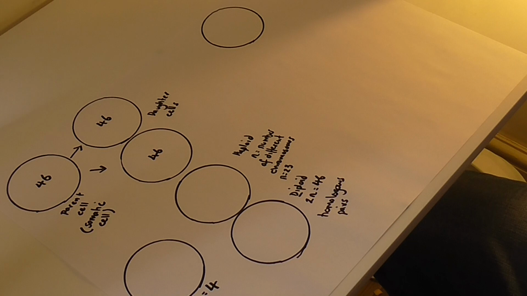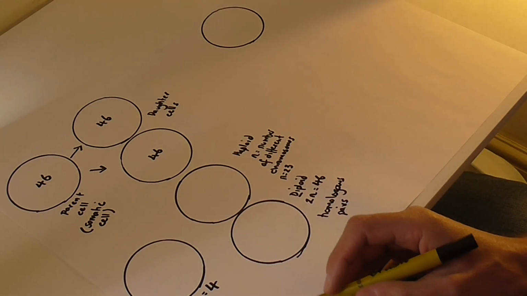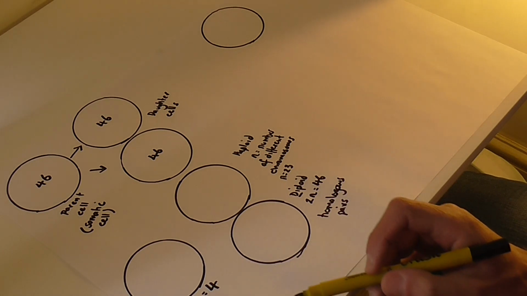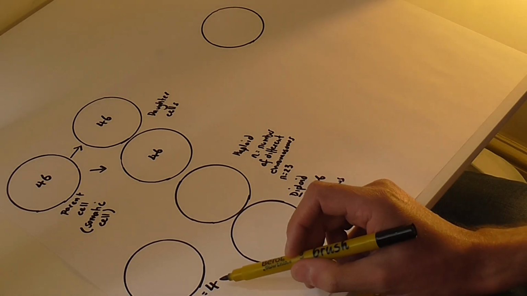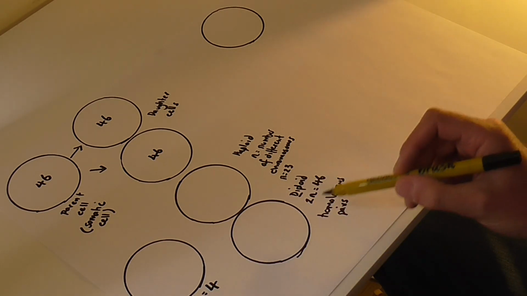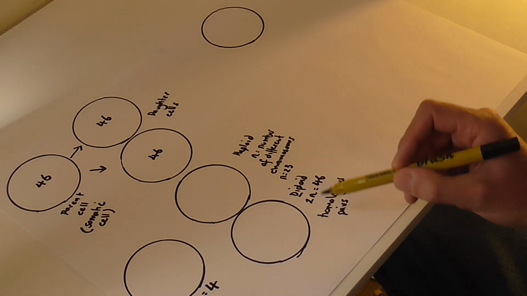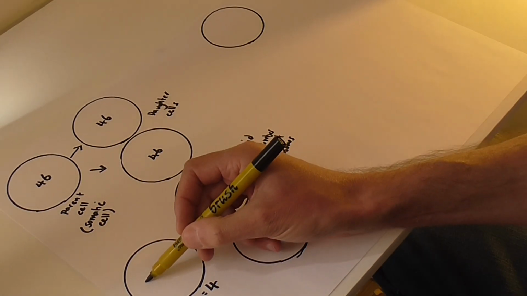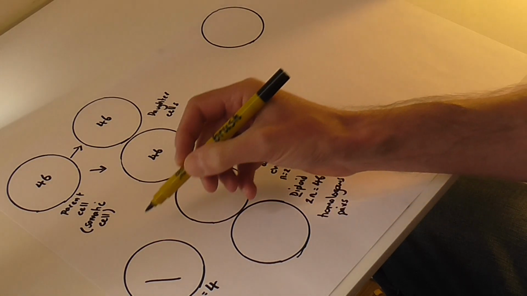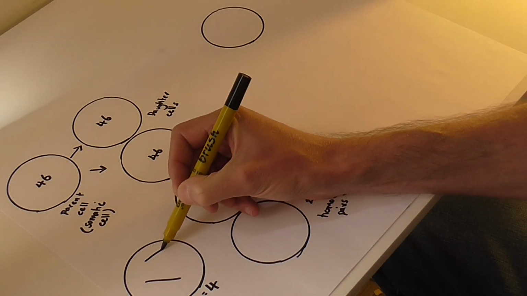you could pause the video and hopefully you could have a go at drawing that. So if we're going to have a diploid number of 4, we need to remember that we've got a total of 4 chromosomes, but they exist in homologous pairs. So let's say we have one chromosome here, another one here.